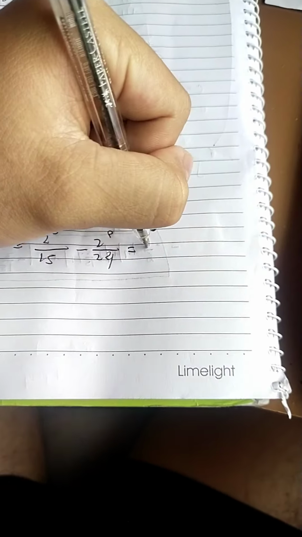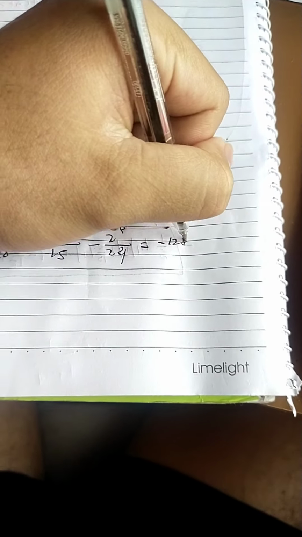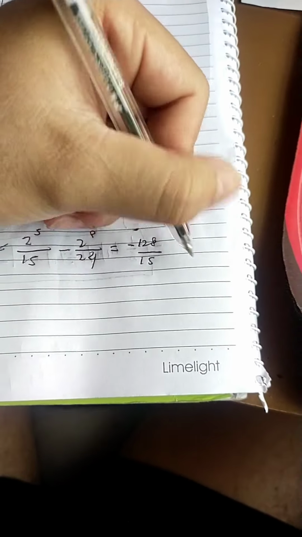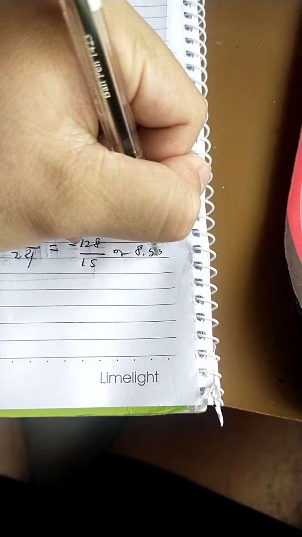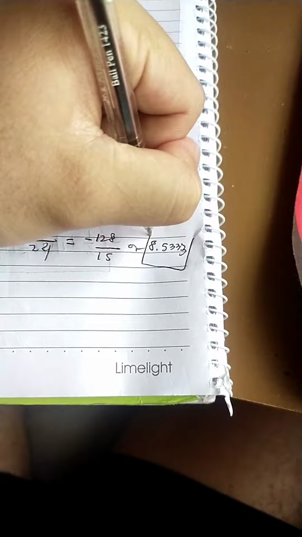our final answer is negative 128 all over 15 or 8.5333. So these two are correct. So this is our final answer.